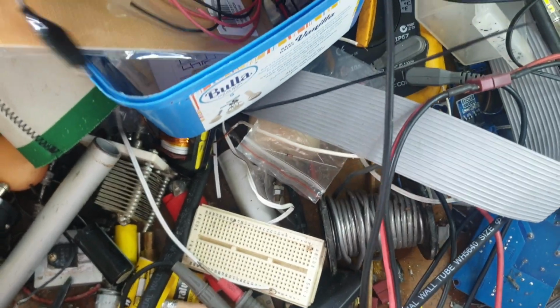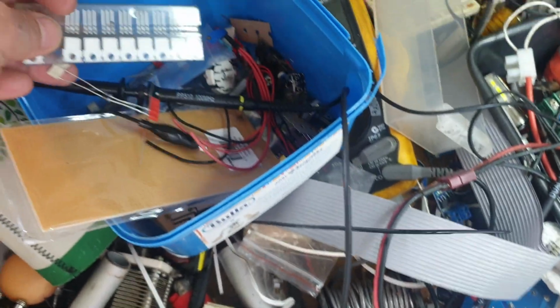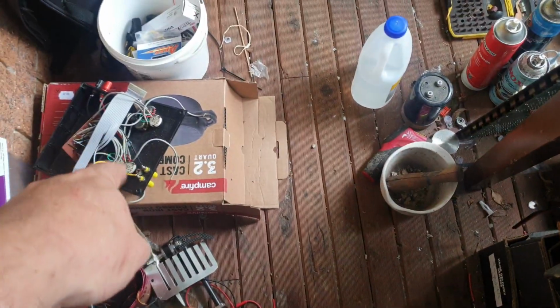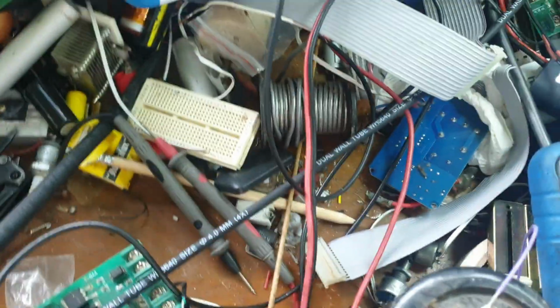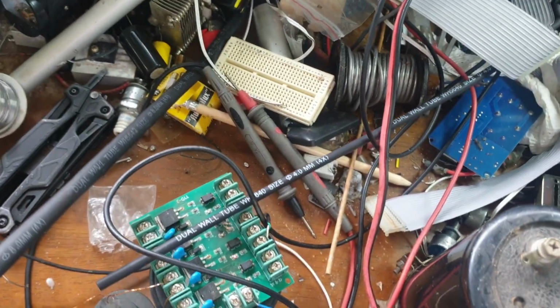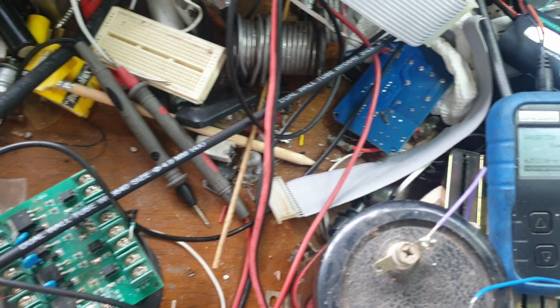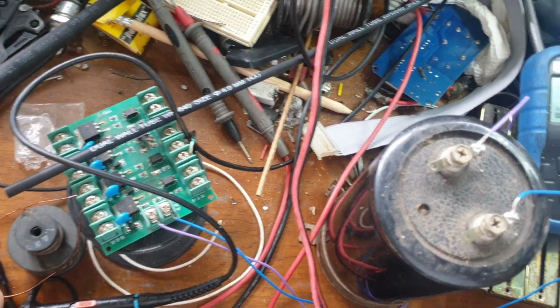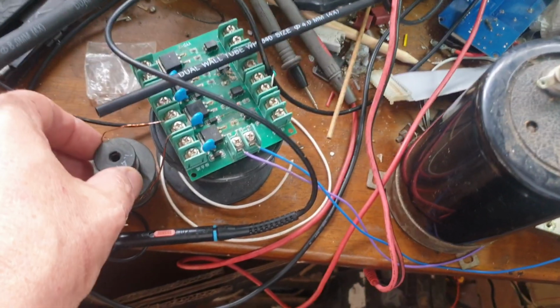So I'm gathering the parts to build a new Lawton circuit. While it's out of action, because I put it on 24 volts yesterday and blew it up, I thought I'd have a play with frequency sweeps. And I've got a couple of interesting little old ferrites here.